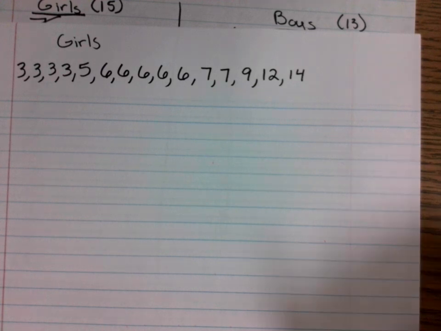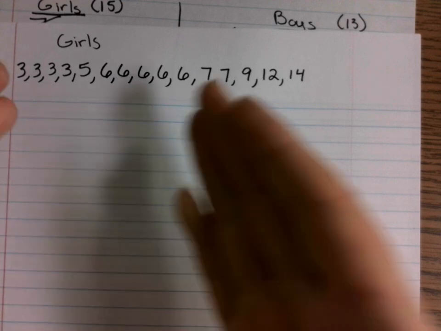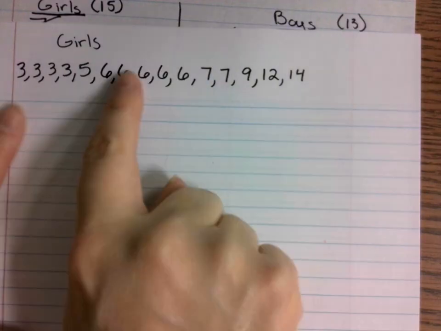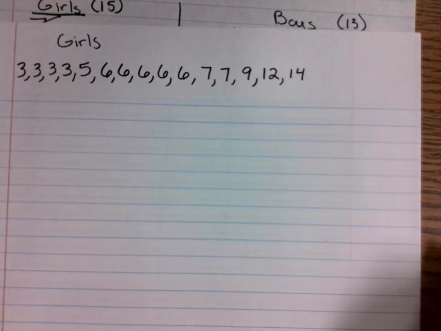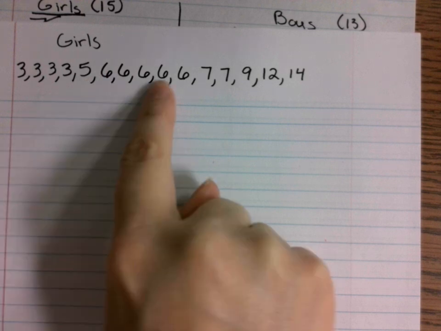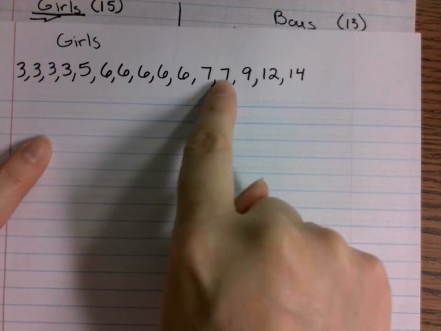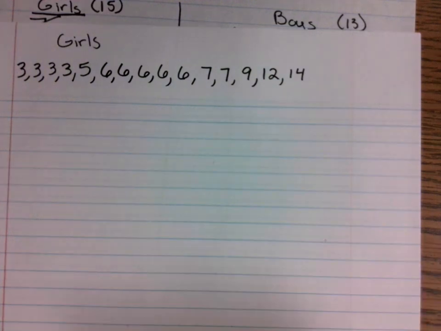Now, when is the only time it matters? When there's an outlier. Is there an outlier? No, because the numbers are all pretty similar. There's not too big of a gap going between them. We've got a gap of 2, a gap of 1, a bunch of gaps of zeros, a gap of 1, a gap of 2, a gap of 3, and a gap of 2. It doesn't have anything that stands way out from the rest of the data. All right, so we can calculate mean or median. Let's go ahead and just do both.